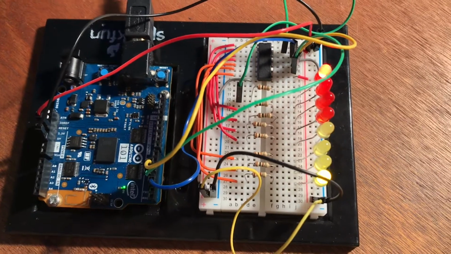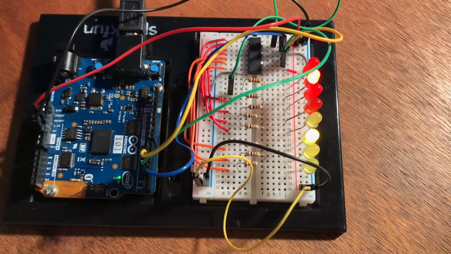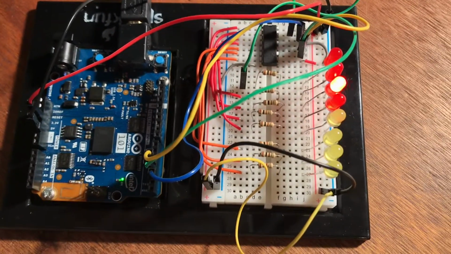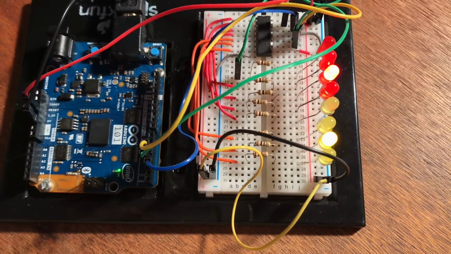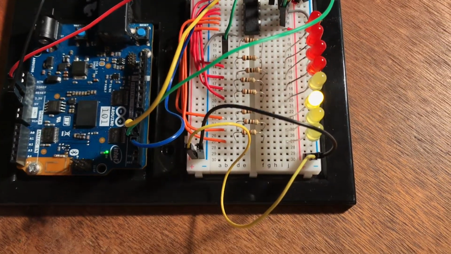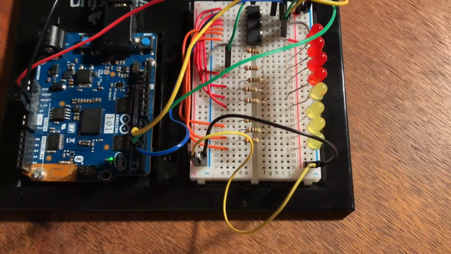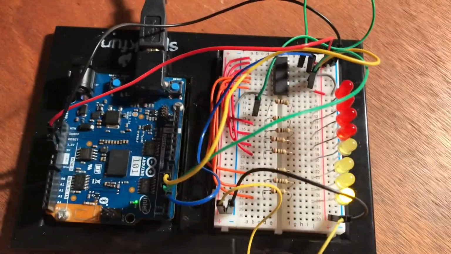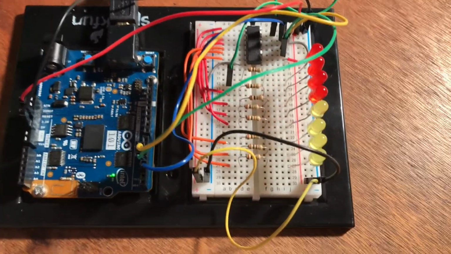So the shift register uses 8 bits of data, and if they're equal to 1, then the output pin that they're connected to will be high, and if they're equal to 0, the output pin that it is connected to will be low. So we'll see that in the LEDs, but we'll explain it more.